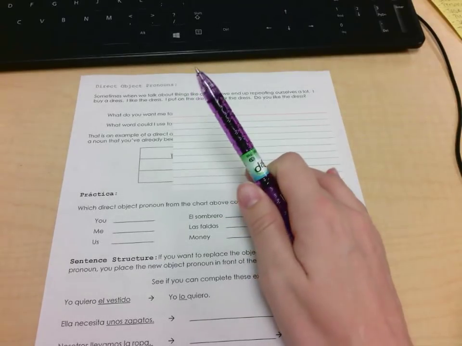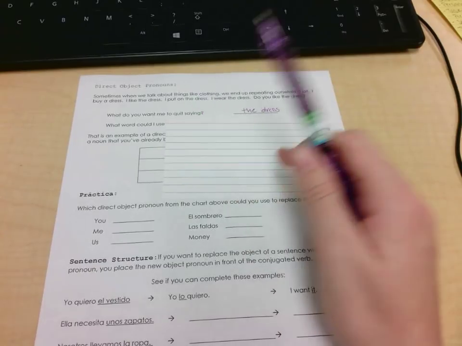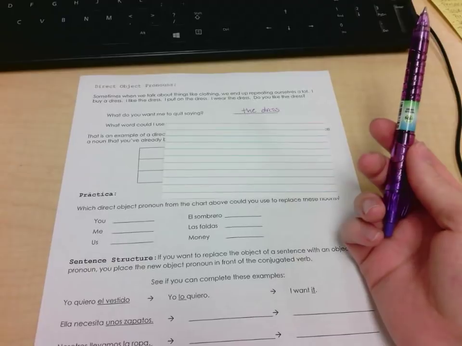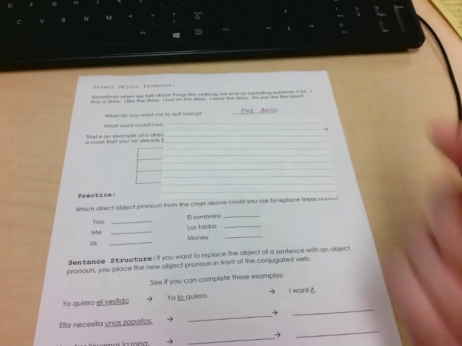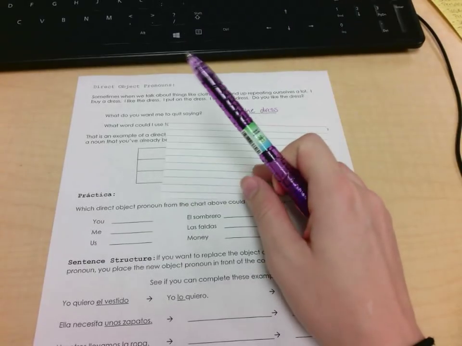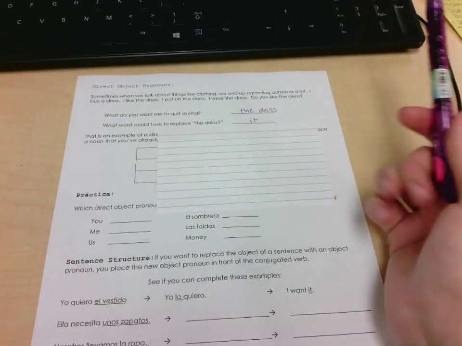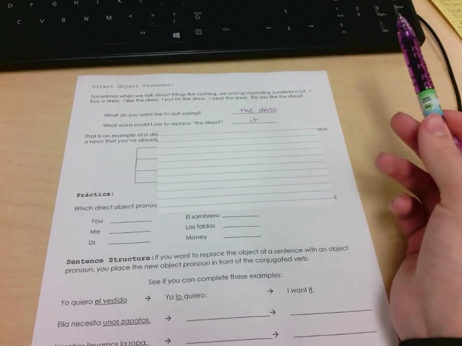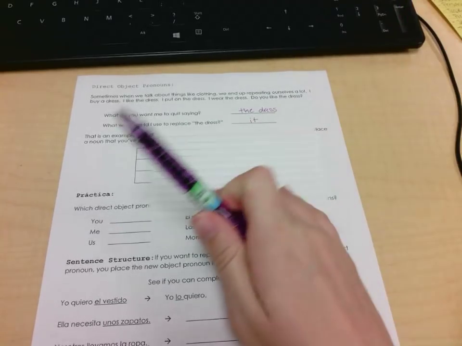What word do you want me to quit saying? You want me to quit saying the dress because I keep repeating it over and over, even though we already have that context. We already know that we are talking about the dress. What word could I use to replace the dress? I could use it in order to replace the dress since I already have that context.